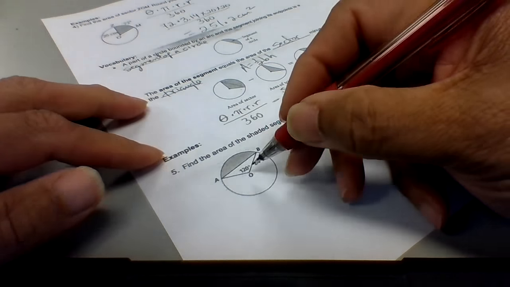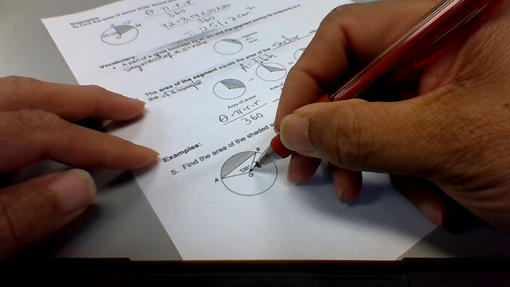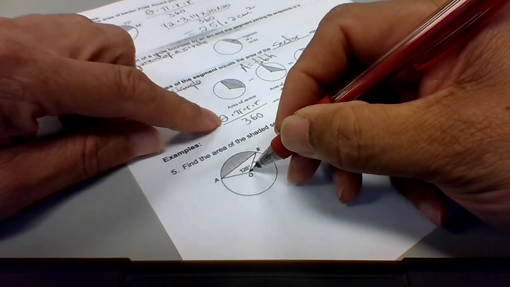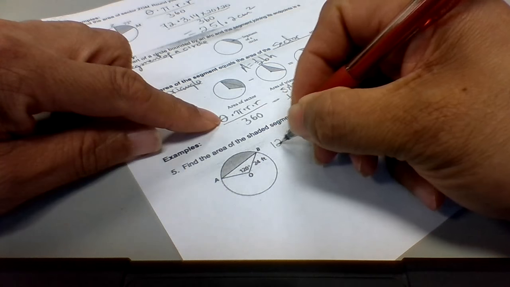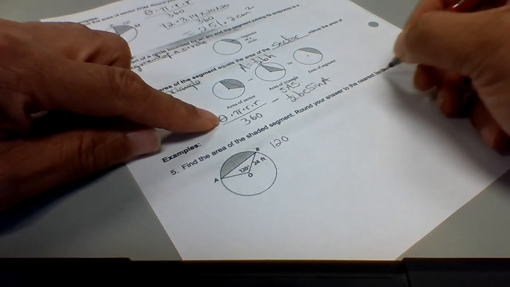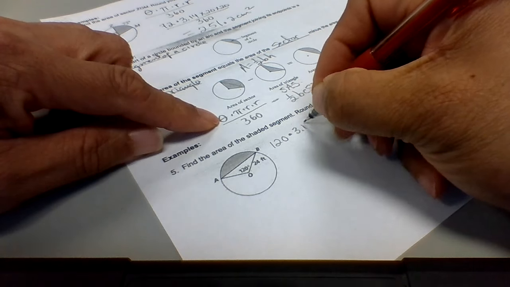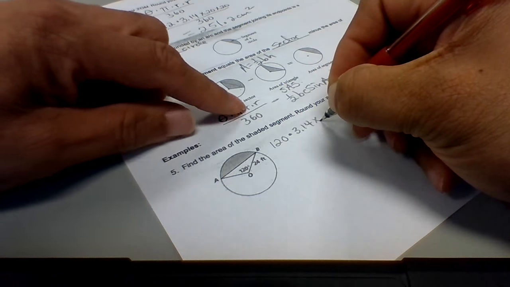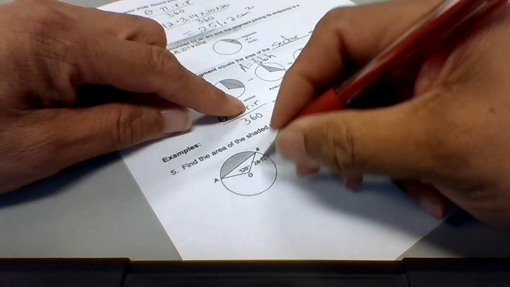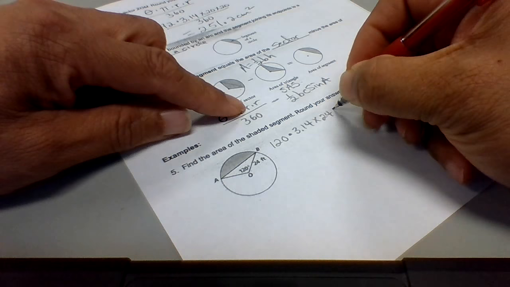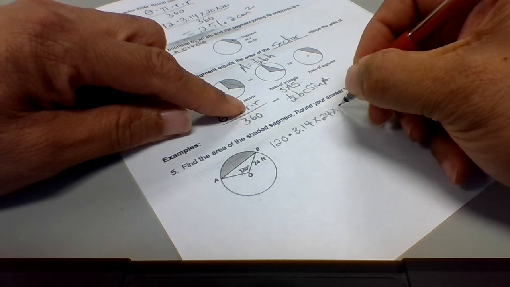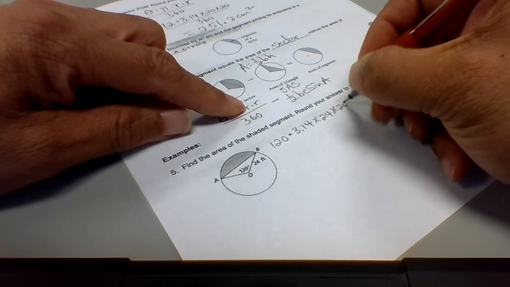So my angle is, looking at the formula up here, my angle is 120. Again, it doesn't say leave it in terms of pi, so times 3.14 times my radius, which is 24, times my radius, which is 24.